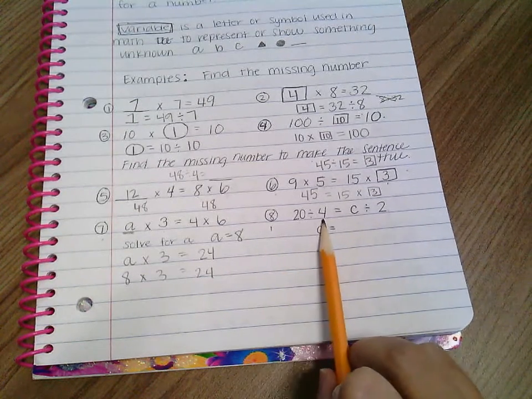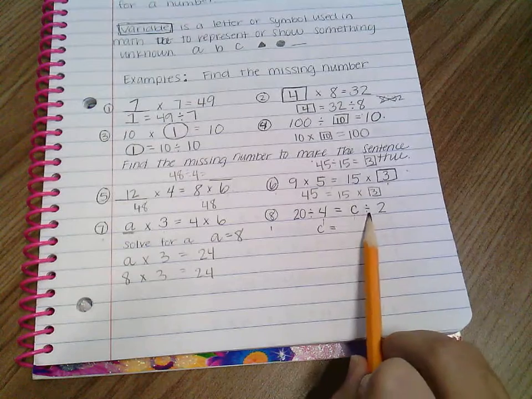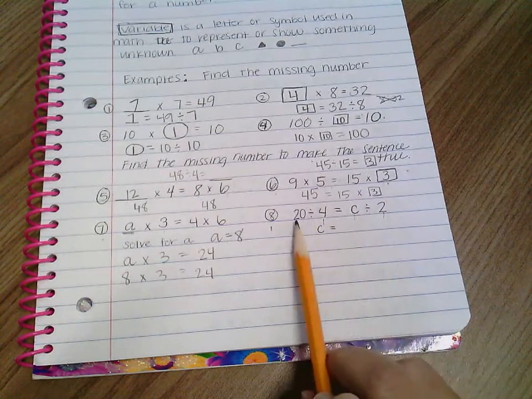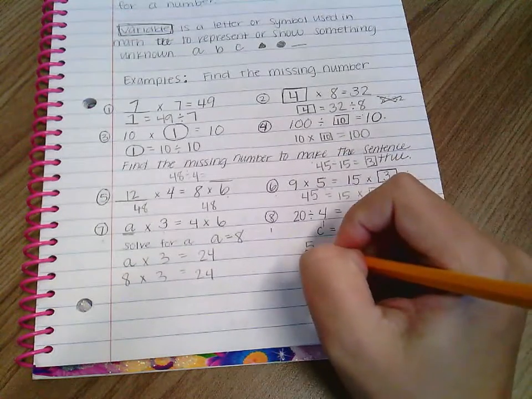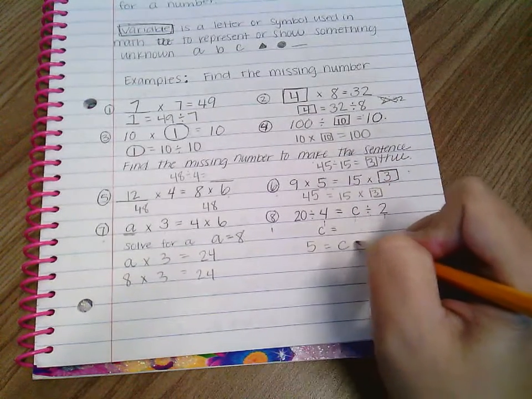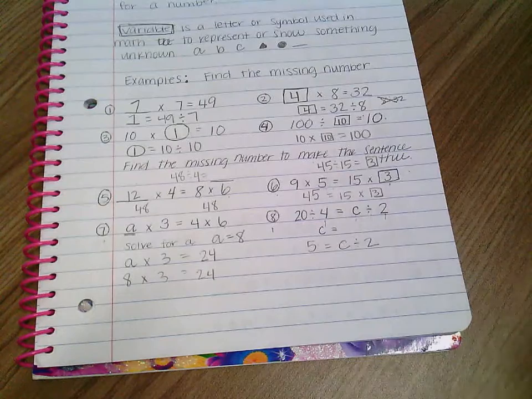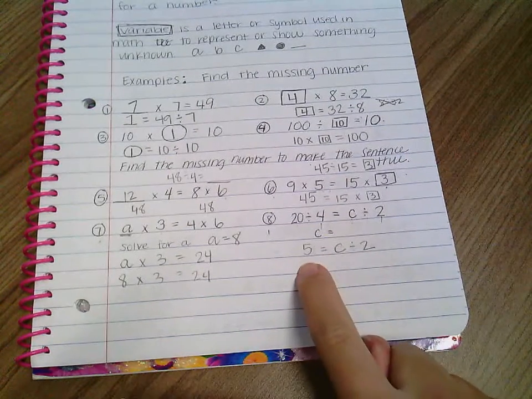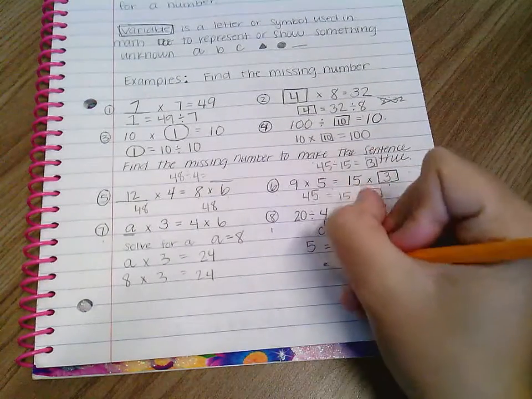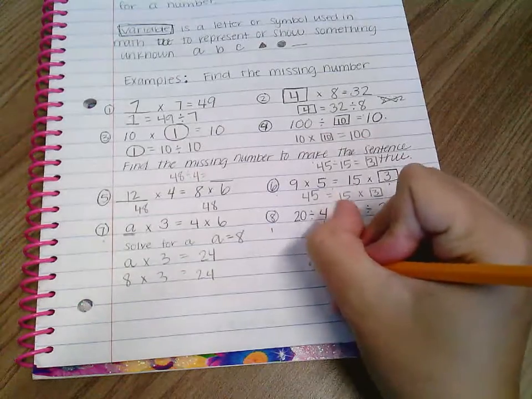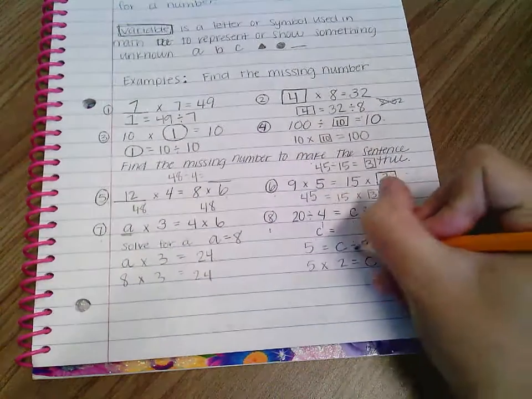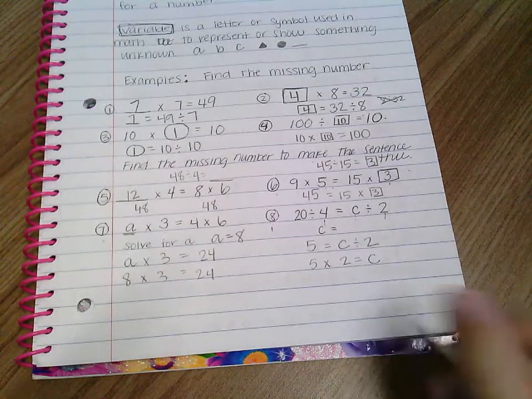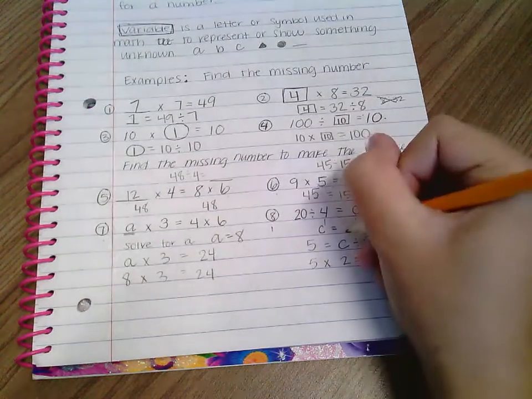20 divided by 4 equals C divided by 2. Well, I better figure out what 20 divided by 4 is first. 20 divided by 4, that's 5, equals C divided by 2. Well, what divided by 2 also gets me 5? I could rewrite this and have it be 5 times 2 equals C, because I know multiplication is the opposite of division. 5 times 2 is 10, so C should equal 10.